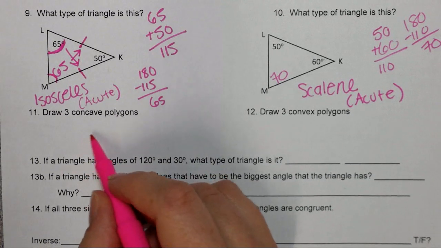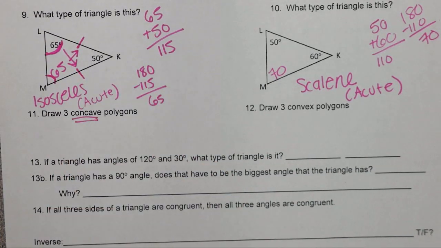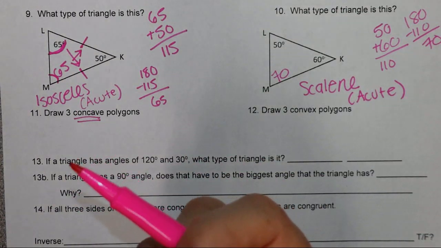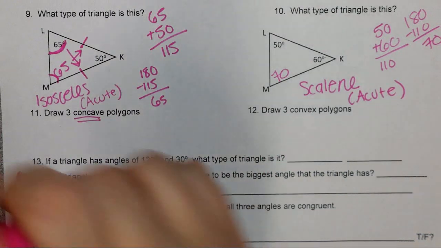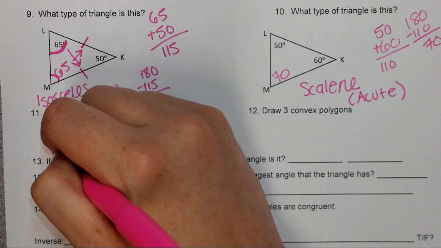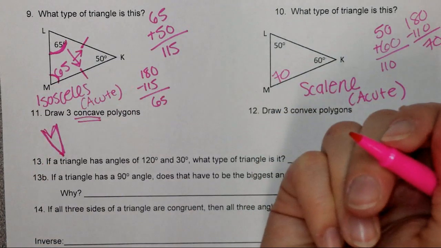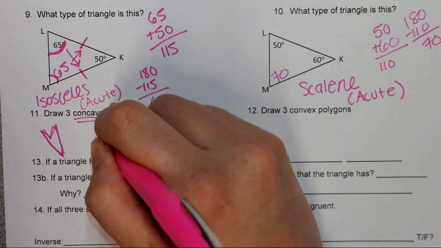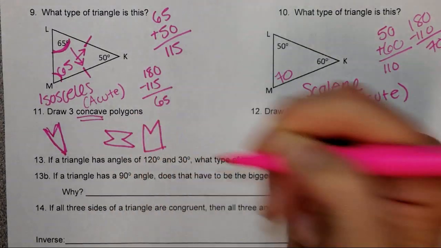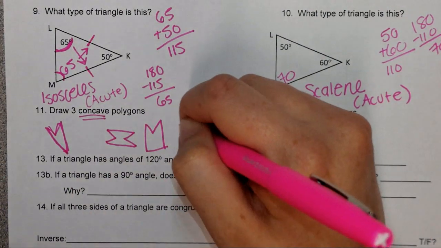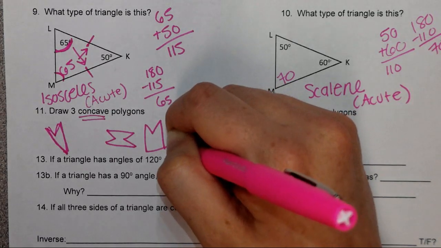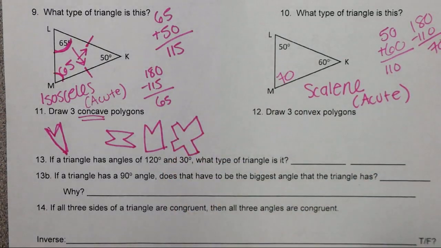All right, number 11, draw three concave polygons. So a concave polygon is a polygon that actually looks like it's caving into itself. So there's an example of something that's concave. We could do something like this. Okay. Any of those that are sort of caving into themselves.